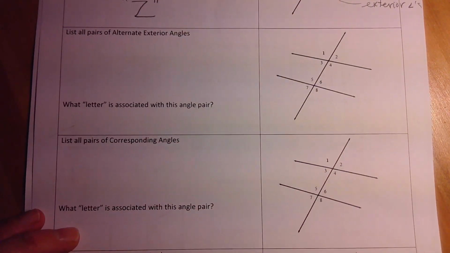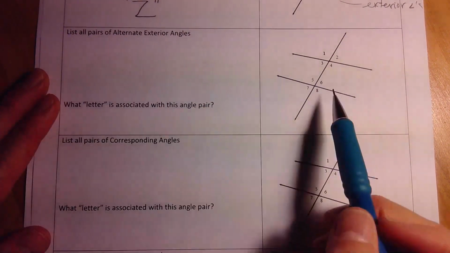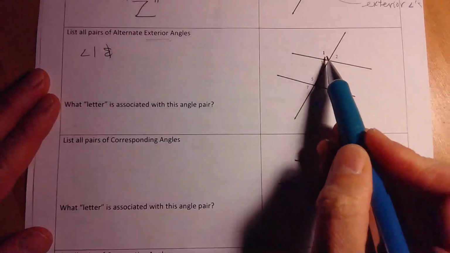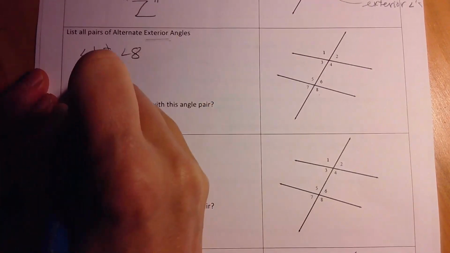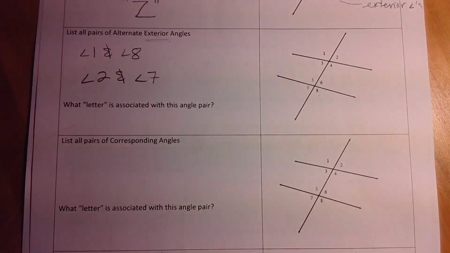Okay, list all pairs of alternate exterior angles. Okay, so alternate exterior angles are on alternating sides of the transversal in the exterior position. All right, so angle 1 would be alternate exterior pair with angle 8. Angle 2 and angle 7 is the other pair.